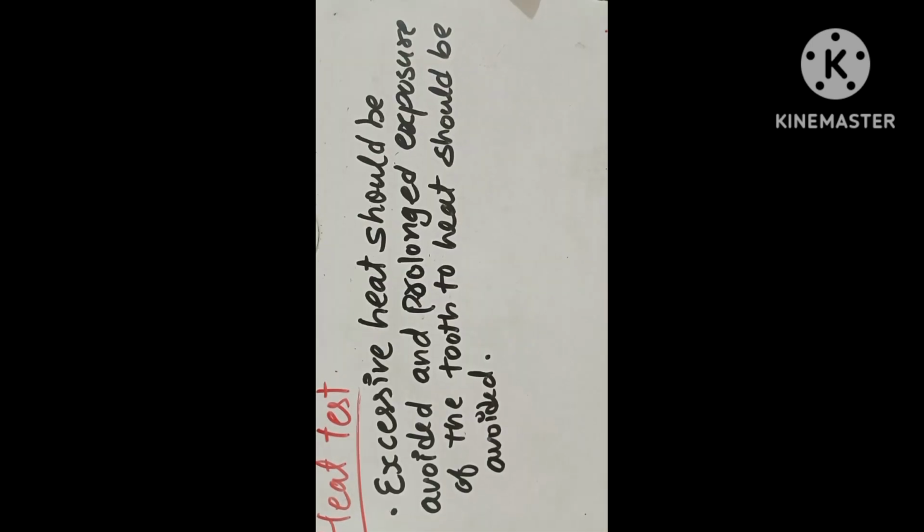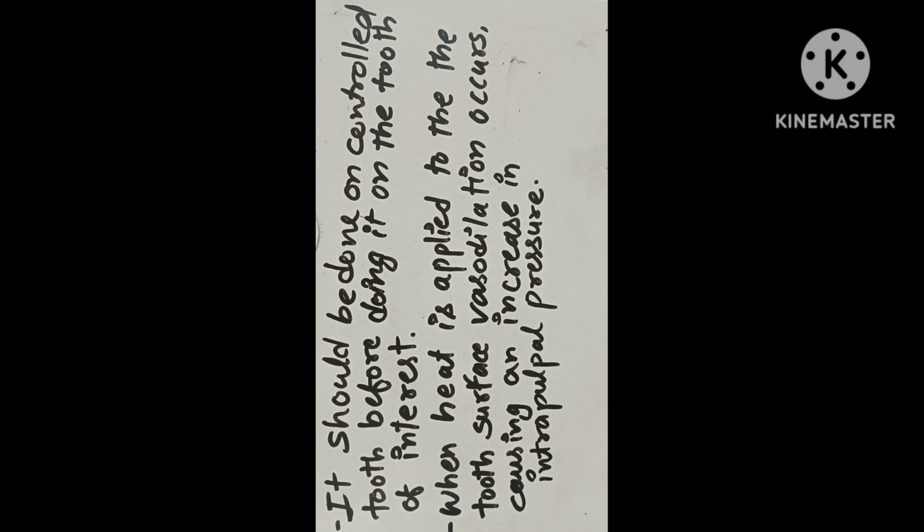The stimulus should be removed as soon as a response occurs, and the heat test should be applied for no longer than 5 seconds. Excessive heat should be avoided, and prolonged exposure of the tooth to the heat should be avoided. It should be done on a control tooth before doing it on the tooth of interest.